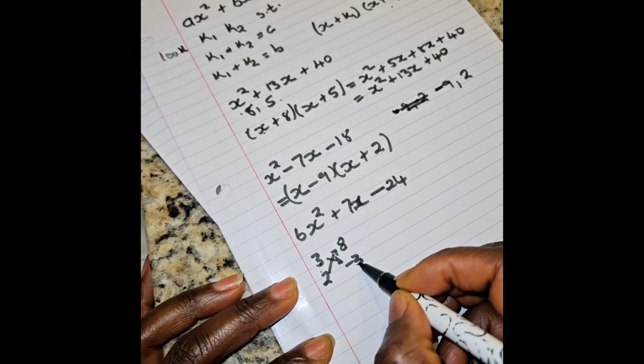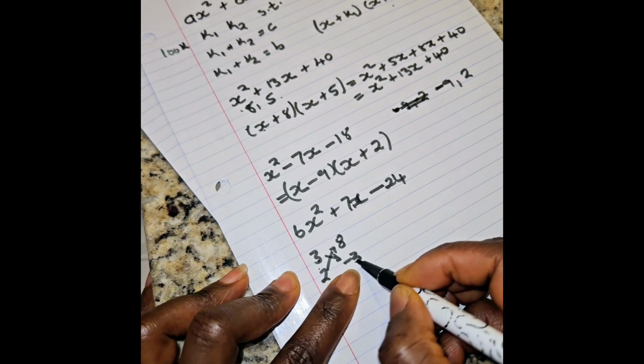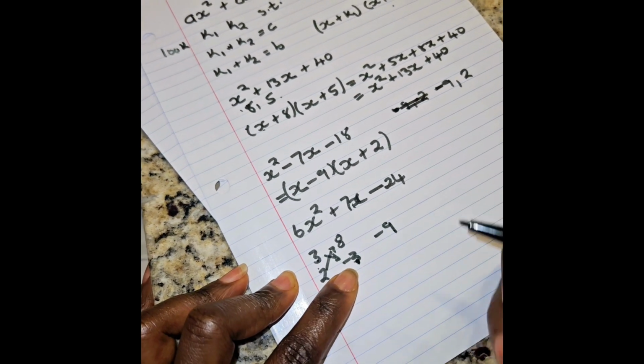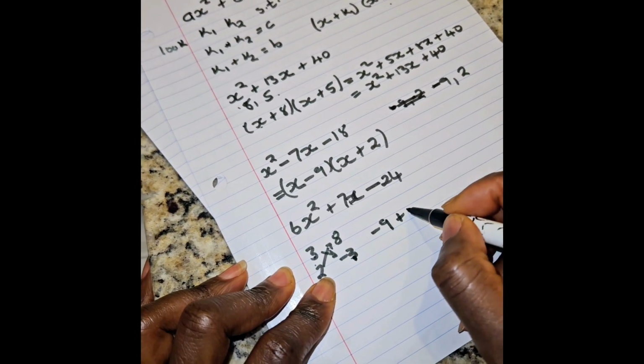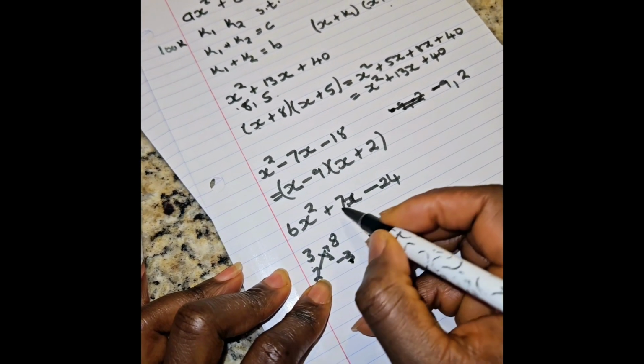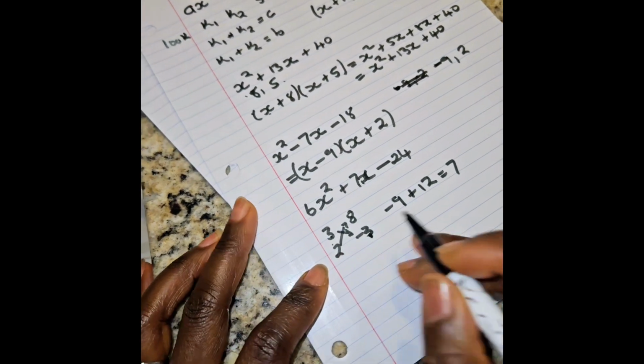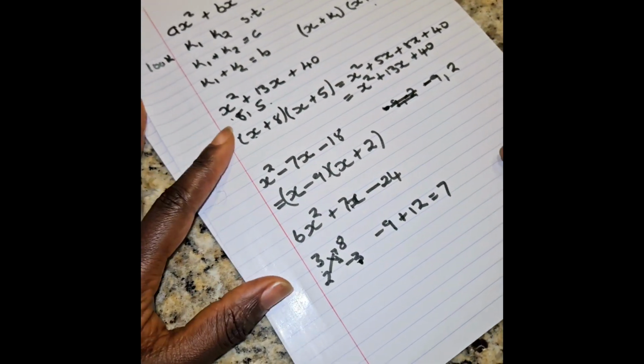3 times negative 3 is negative 9. 2 times 8 is 16, plus 16 minus 9 gives me 7. So I have found some numbers that can solve that problem.